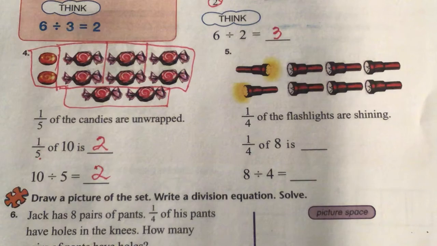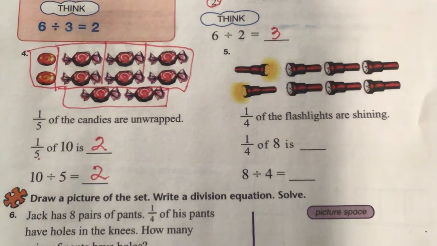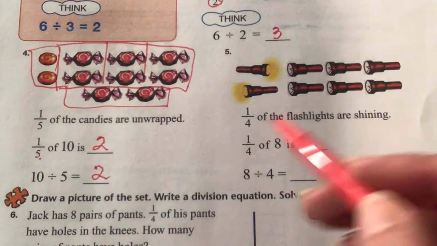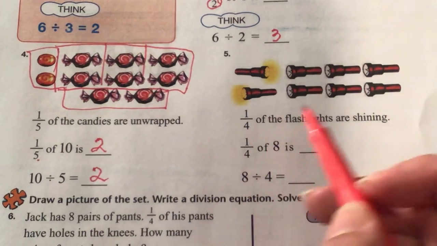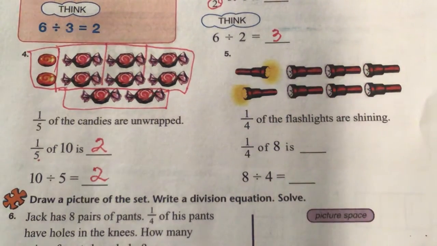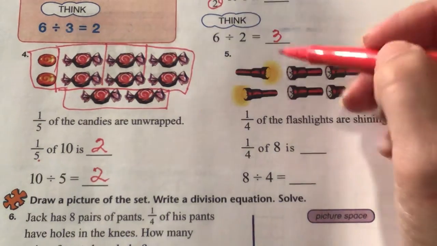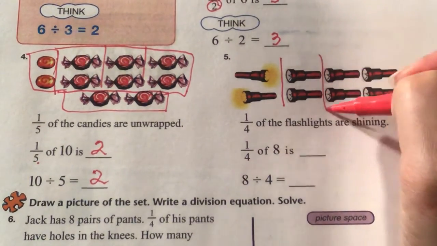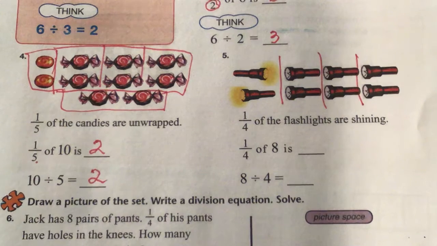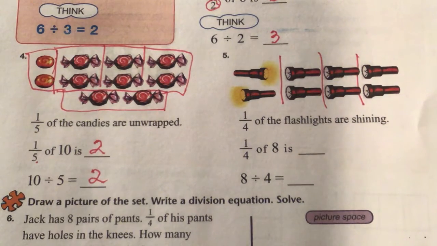Why don't you try the flashlight one? You can pause the video if that helps. Remember, one of the things I like to do, it says 1/4. So I'm going to divide all these flashlights into 4 groups. There are 4 of us, and each of us gets the same number of flashlights. Of course, here they added the shining part, so we know that some are on. We know that there are only 2 of them on, so that kind of gives us a hint on what that would be. So pause the video if you need to. Otherwise, you can keep it rolling and we'll check your answer if you're done.